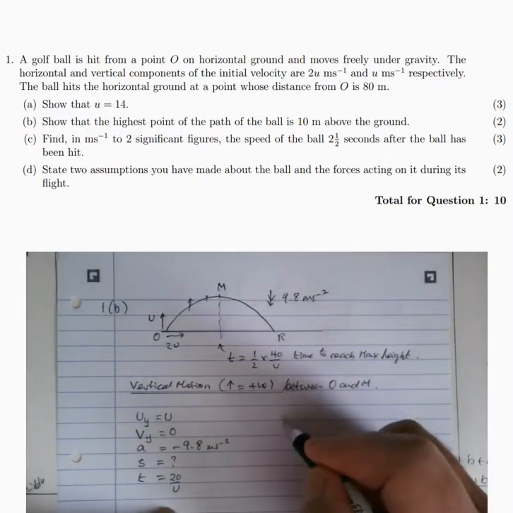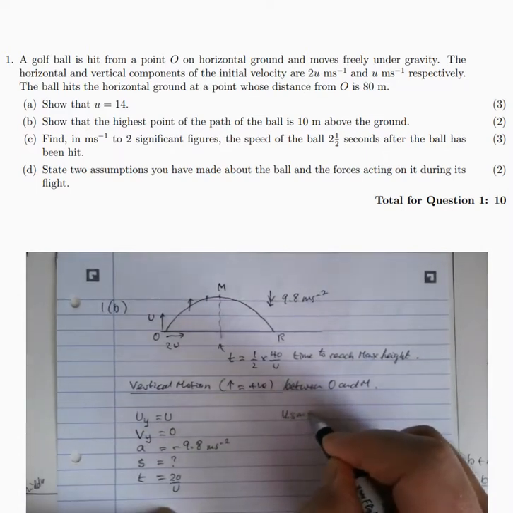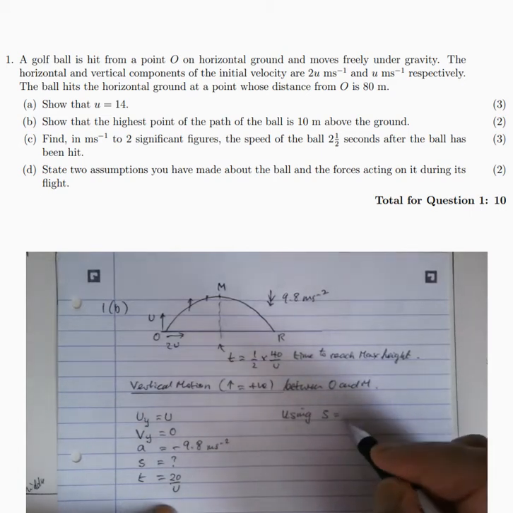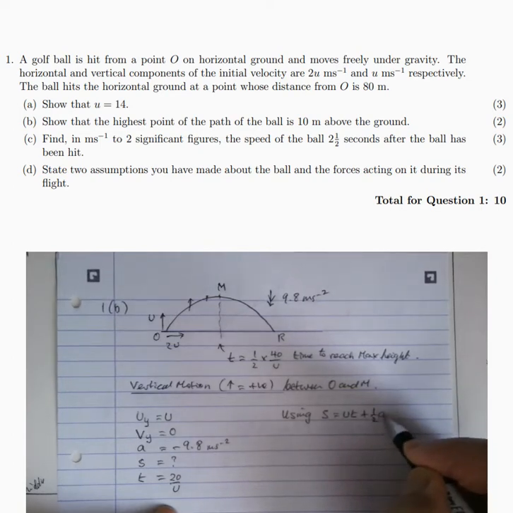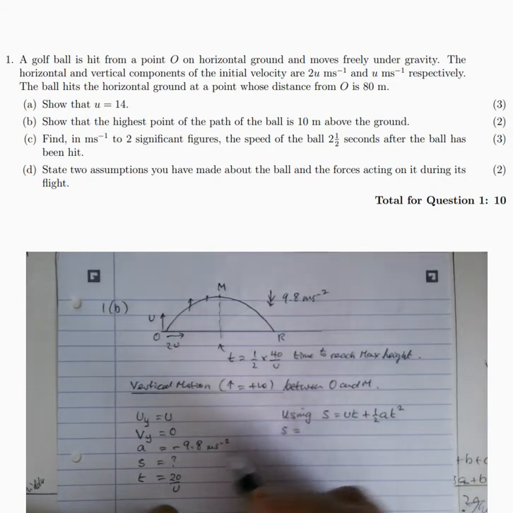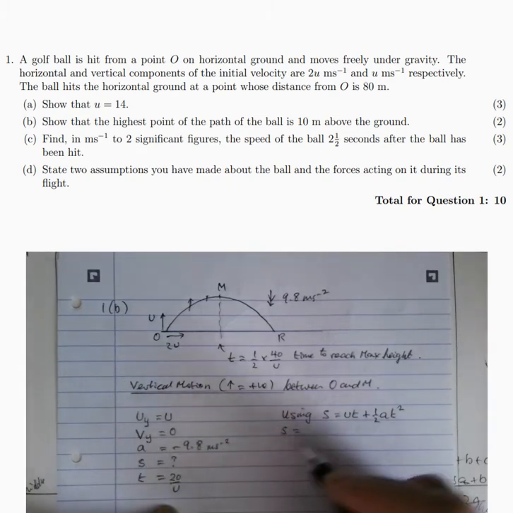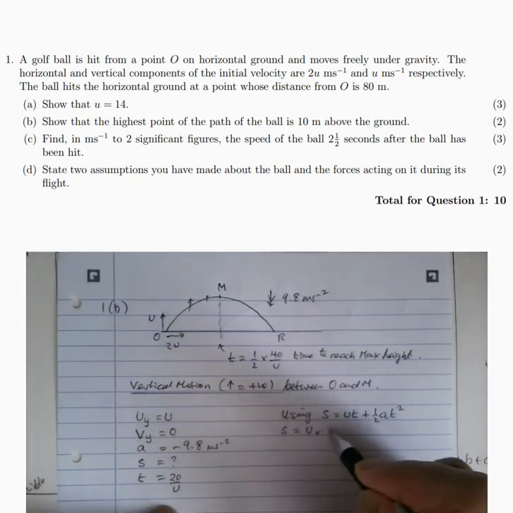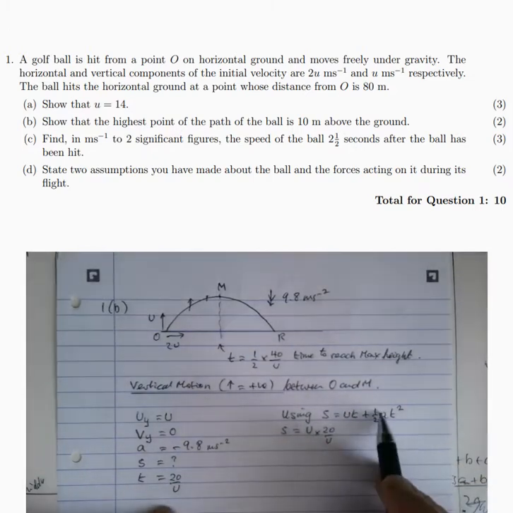So using the SUVAT equation, s equals ut plus a half at squared, we're going to get s is u times 20 over u, and then we've got a half at squared.